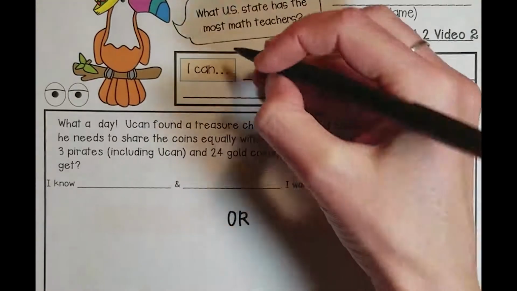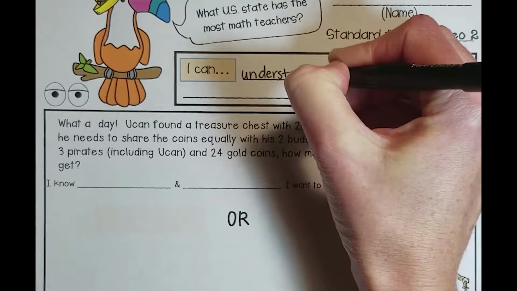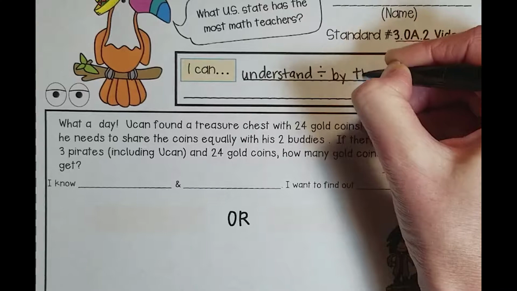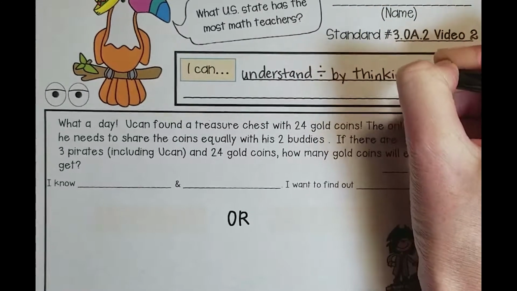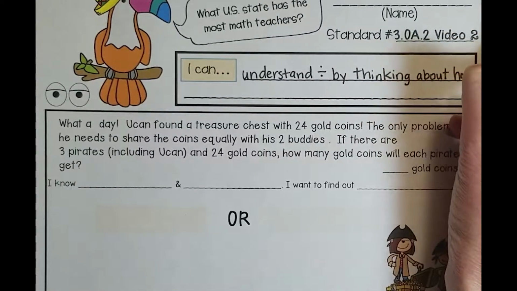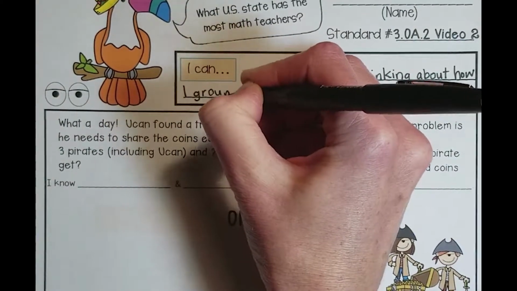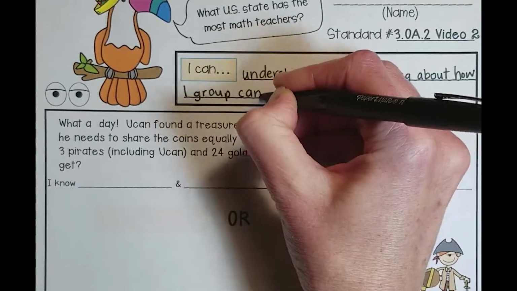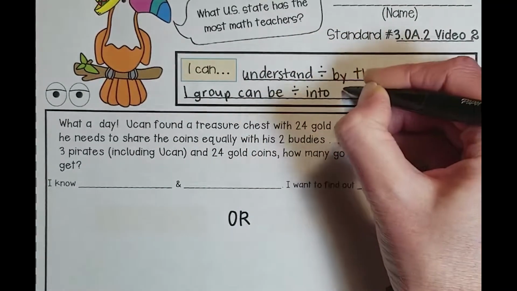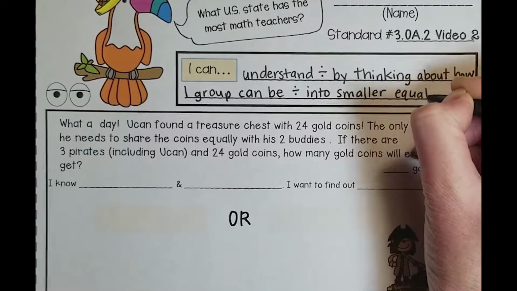Ucan wants you to understand division by thinking about how one group can be divided into smaller, equal groups.